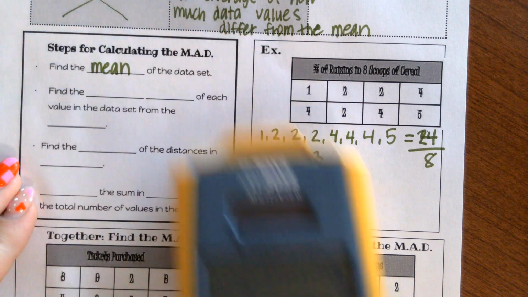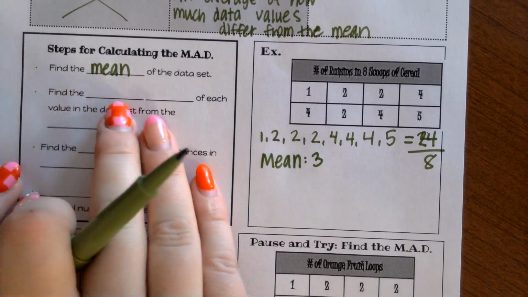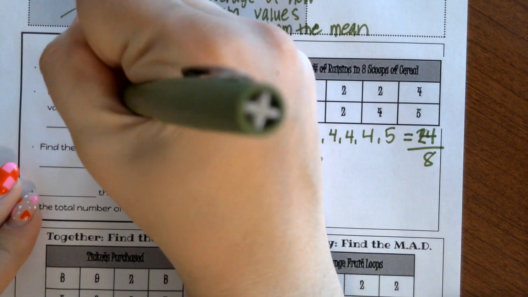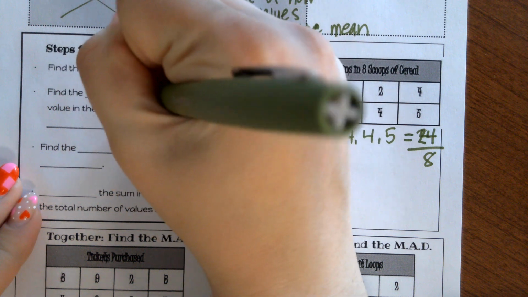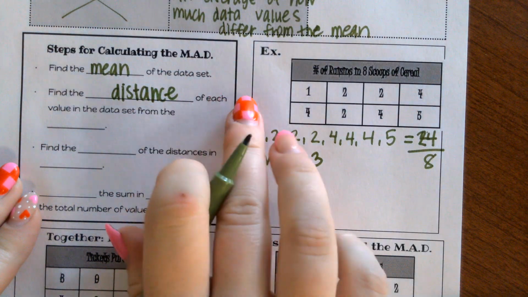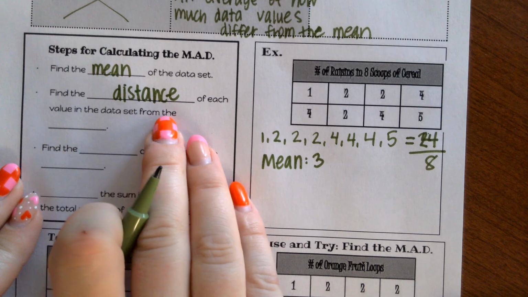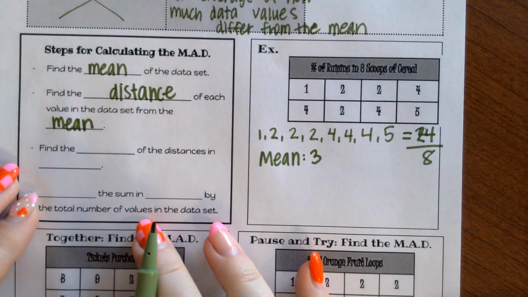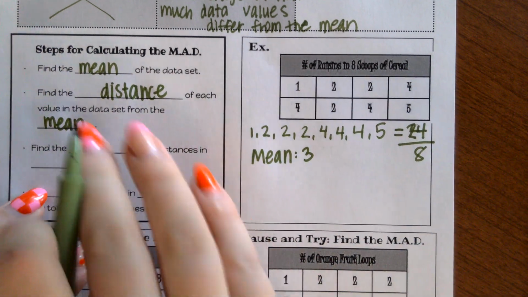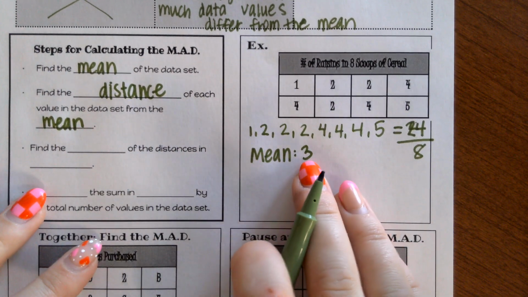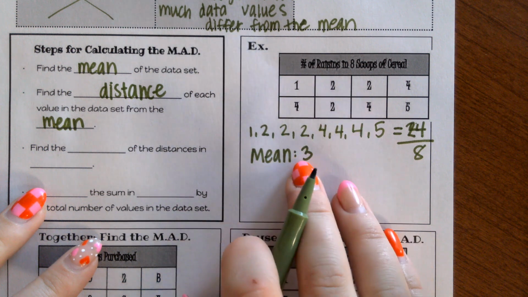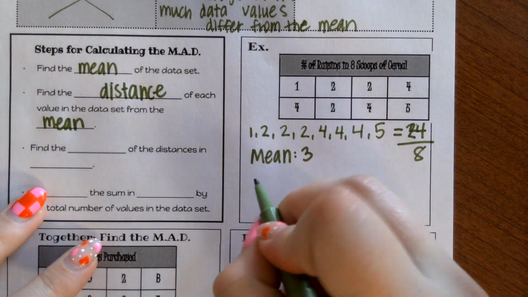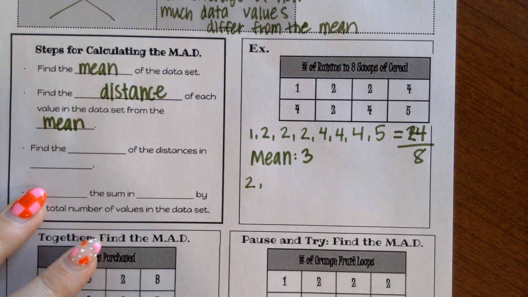Our next step is to find the distance of each value in the data set from the mean. The distance from 1 to 3 would be 2, so I'm going to write a 2 there.